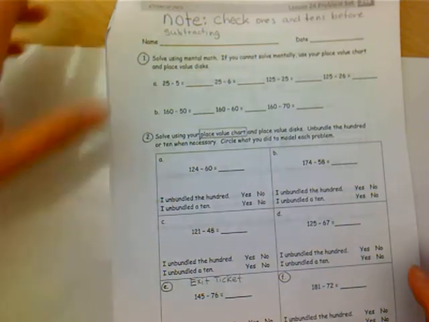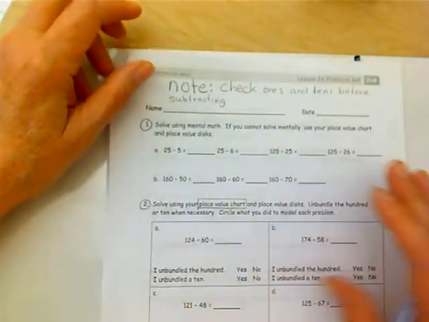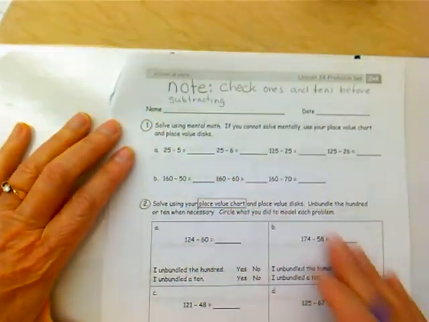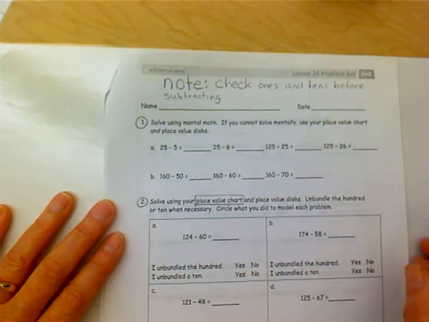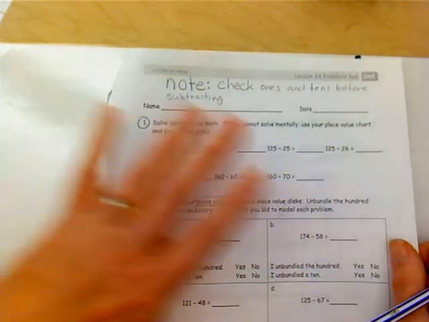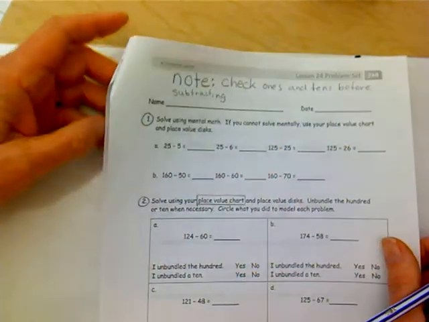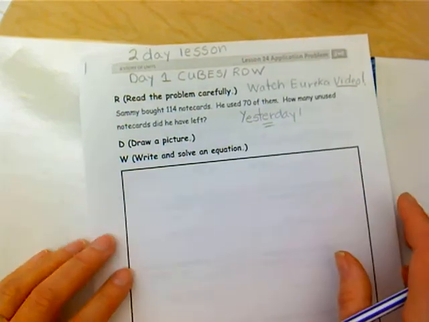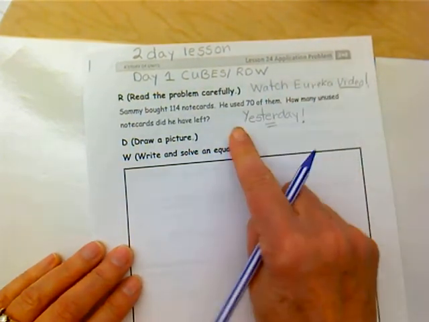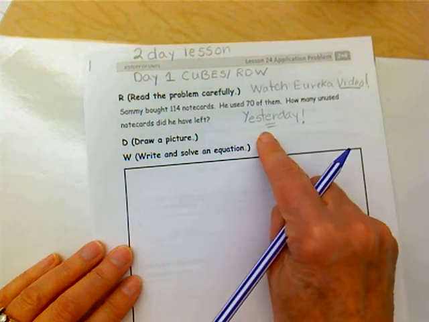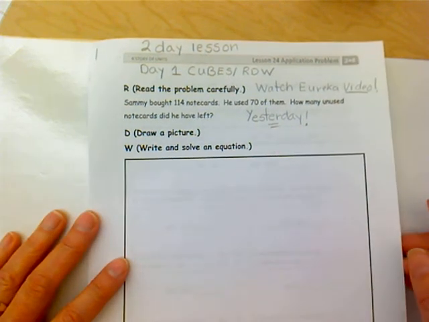And continuing on. So I am going to ask you to pause the video and then make sure you watch the Eureka math video before you attempt to do this. You can do the word problem today even without the video because this one is based on yesterday's math lesson, so that one should be very easy for you to do.